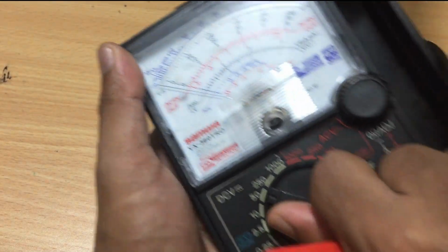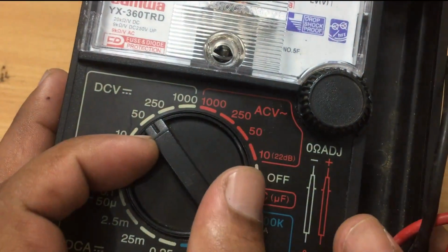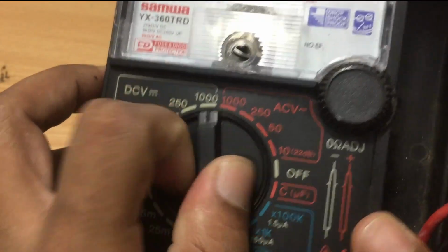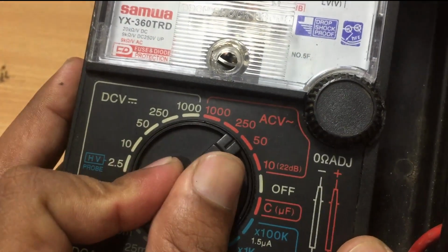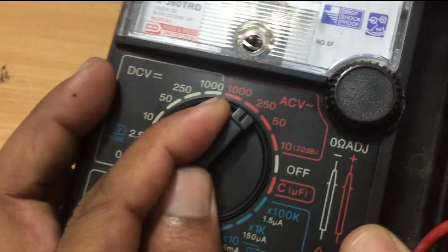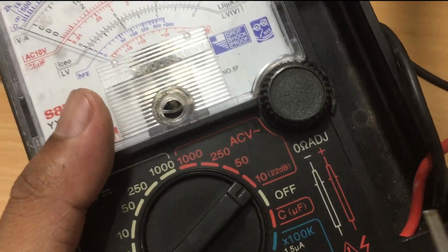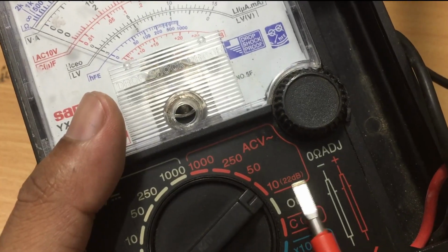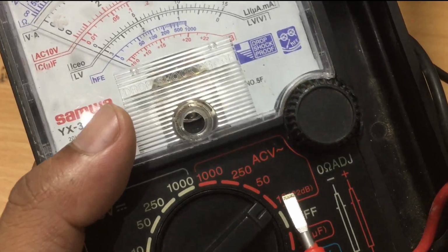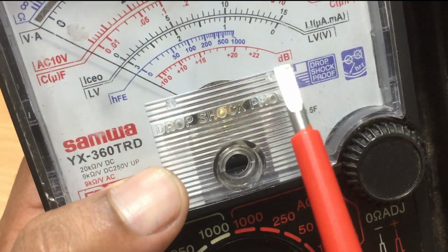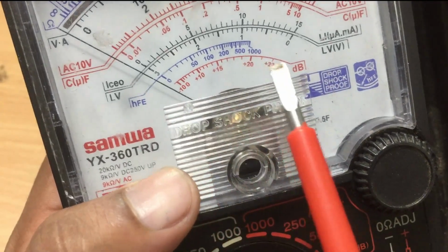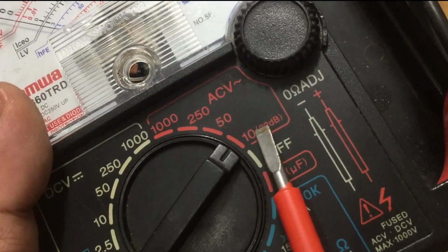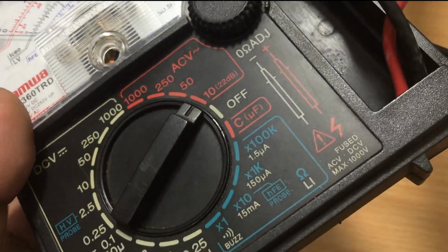As with DC voltage, you can check AC voltage as well, selecting these 4 ranges. In addition to AC volt, you can check decibel value here, decibel as well. The range is here. If you check sound level, you can use it connecting here.